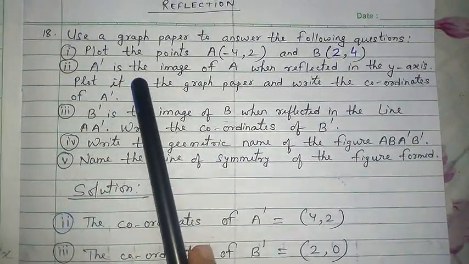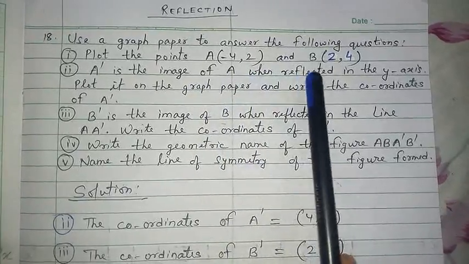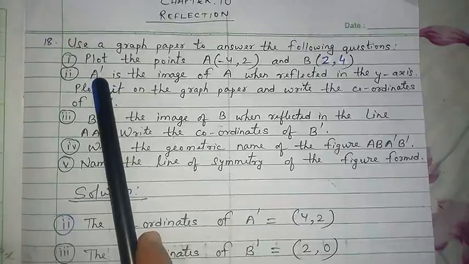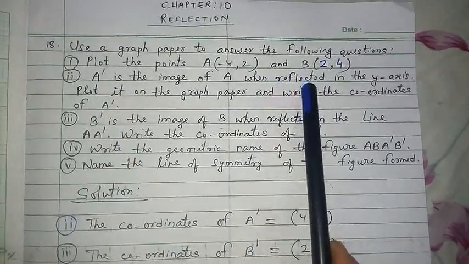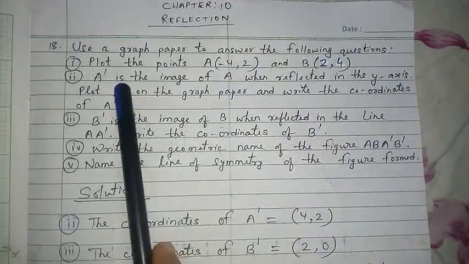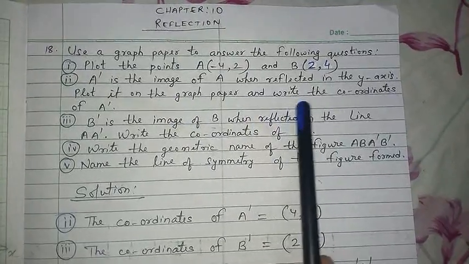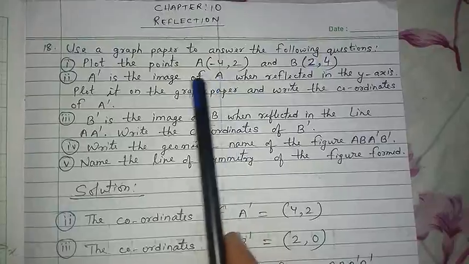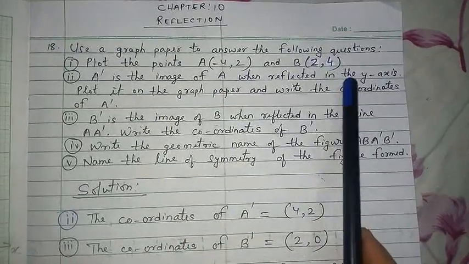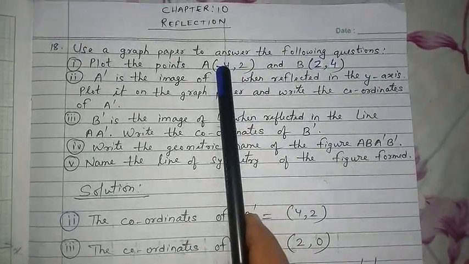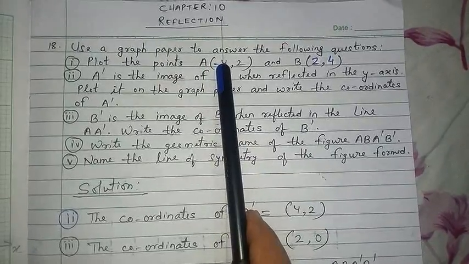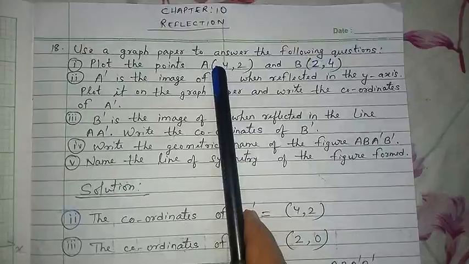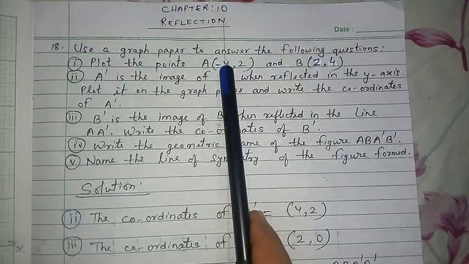Number 2. A dash is the image of A when reflected in the y-axis. So you have to reflect A and name it as A dash, but the reflection should be done in the y-axis, and plot it on the graph paper and write the coordinate of A dash. Yesterday I told you, when it is reflected in the y-axis, the first value will change. That is, minus 4 will become plus 4 and 2 will be unchanged. So (-4, 2) will become (4, 2).